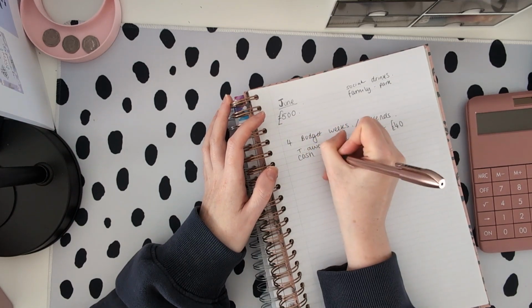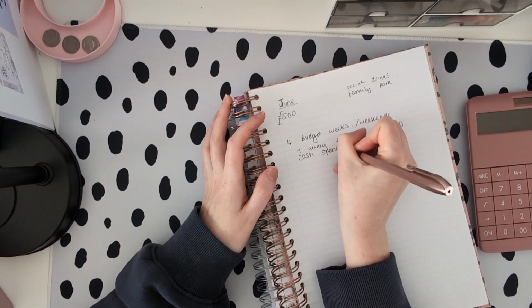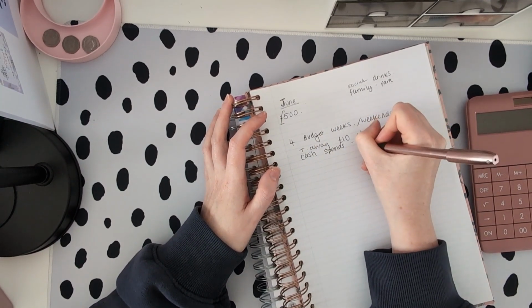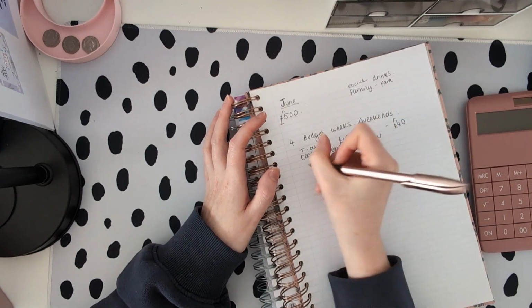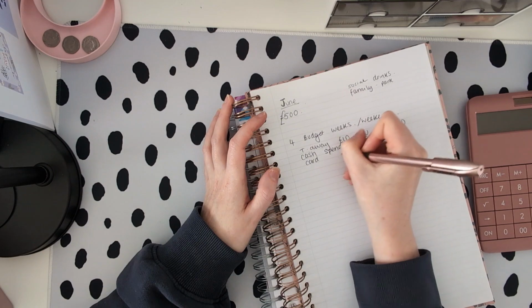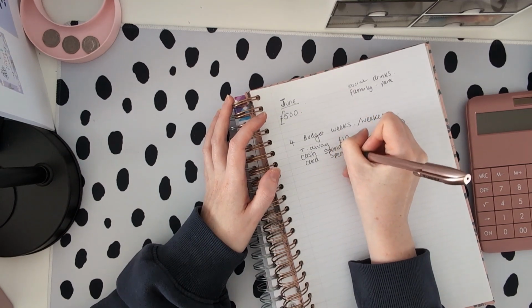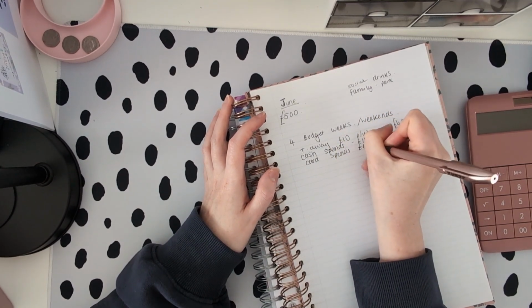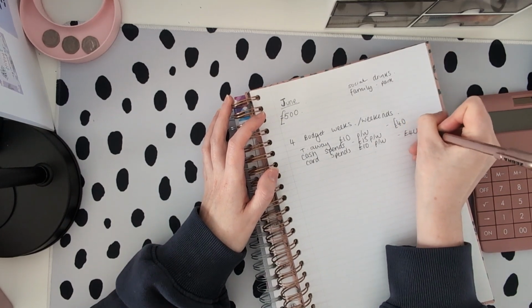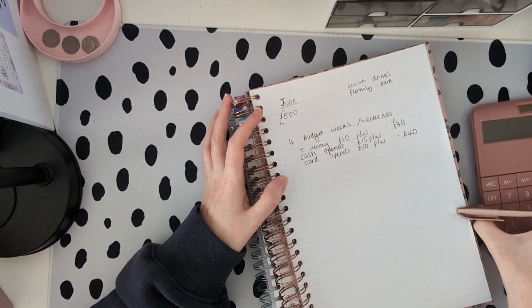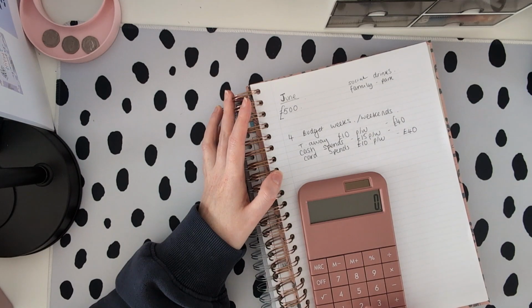Cash spends, I hope this is recording, gets 15 per week, and card spends gets 10 per week, so that's 40, and that's 55.